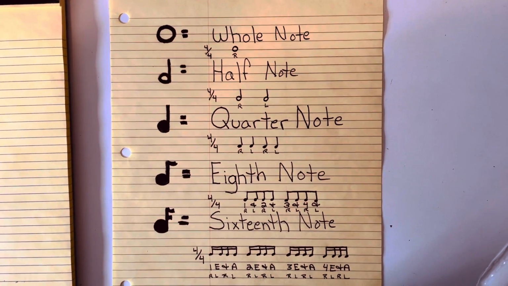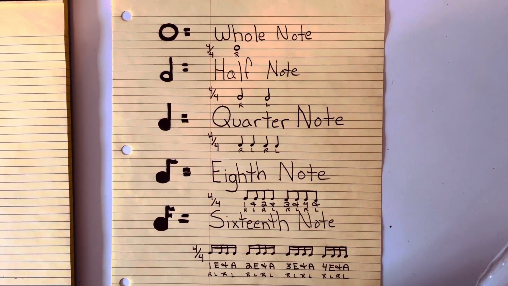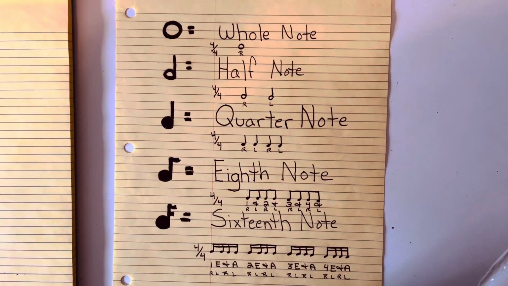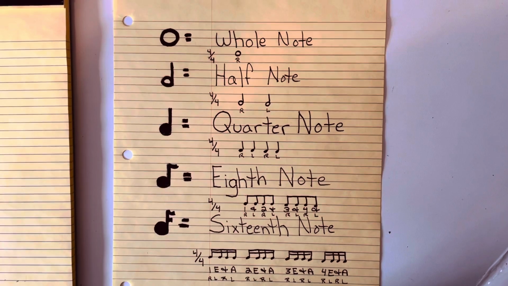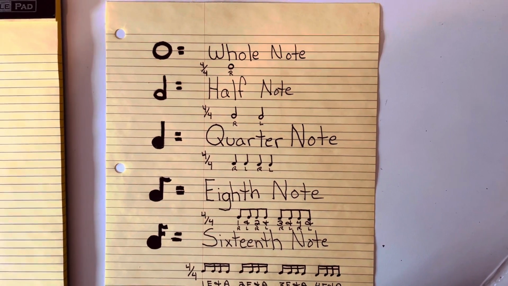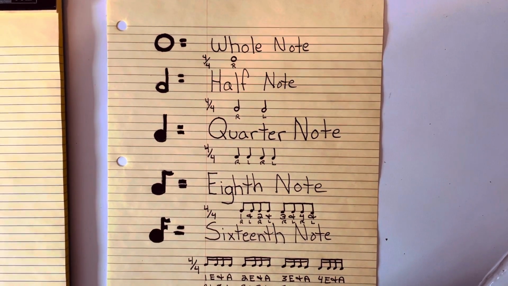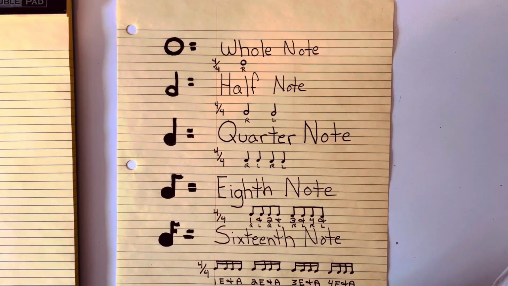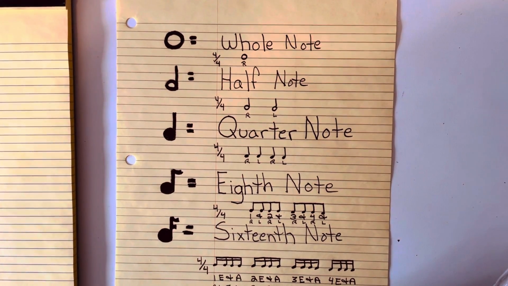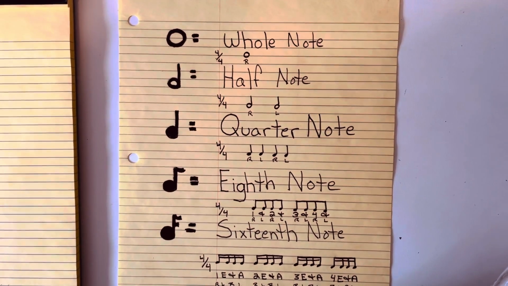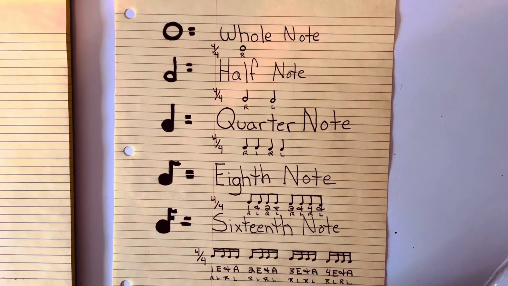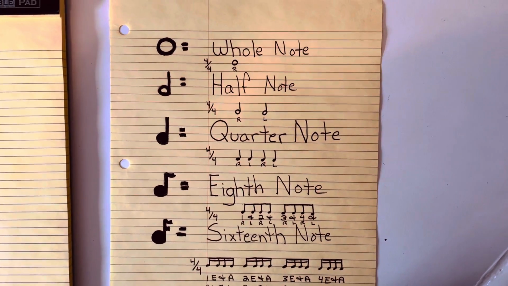These notes, as you can see, follow the fraction patterns we learned in our math class. And that is important because when we are counting out a rhythm, we have to know how long each note lasts. So, first of all, let's go over the whole note. That basically will be sustained for a whole measure in 4/4 time. A half note would be 2 beats in 4/4 time. A quarter note would be 4 beats in 4/4 time. An eighth note would be 8 beats in 4/4 time, and a 16th note would be 16 beats in 4/4 time.